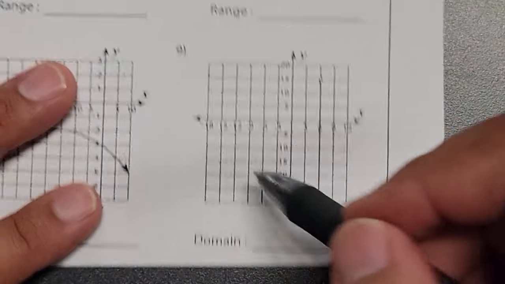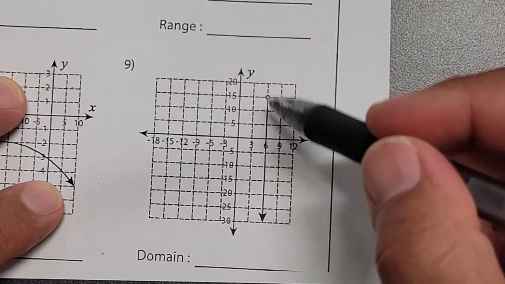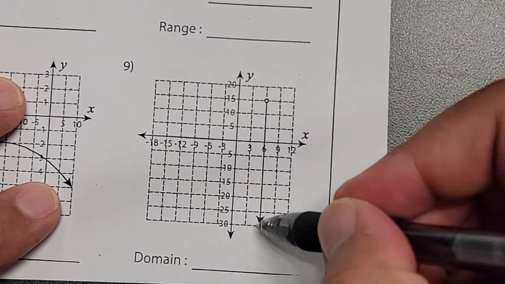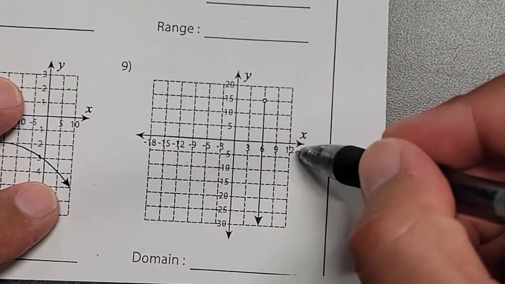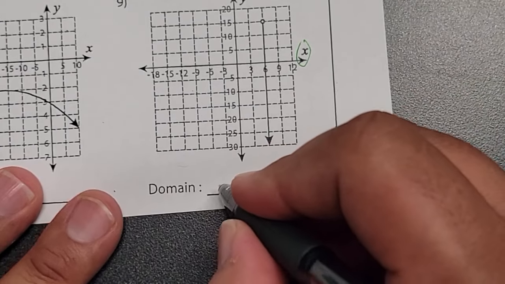So on this one, now for the domain, remember domain is left and right, but this is a line going straight up and down. So no matter what, there is no left side and right side. You're always going to be where? This line is always in the same place for the x. So the domain is 6.